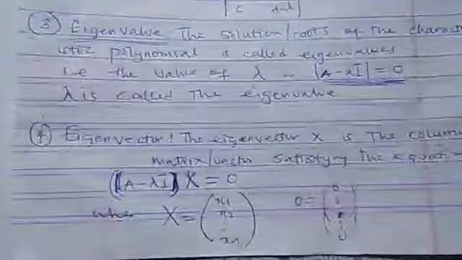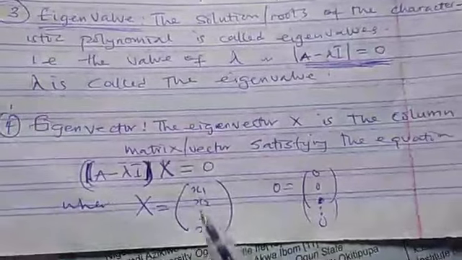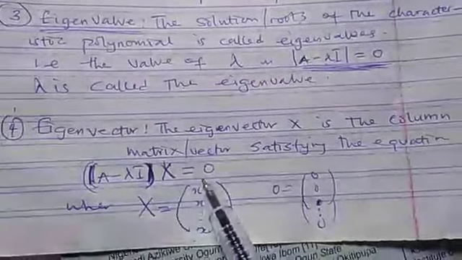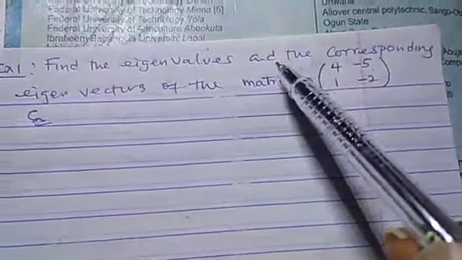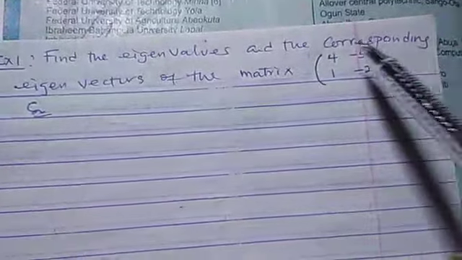is a column vector. This is what we call column vector. It's in column like this. That is a vertical line. So eigenvector is a column matrix satisfying this equation: A minus lambda I times X equals 0. So that is eigenvalue. Now let's take an example. Find the eigenvalues and the corresponding eigenvectors of this matrix.